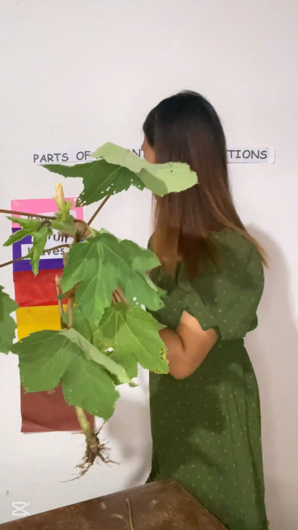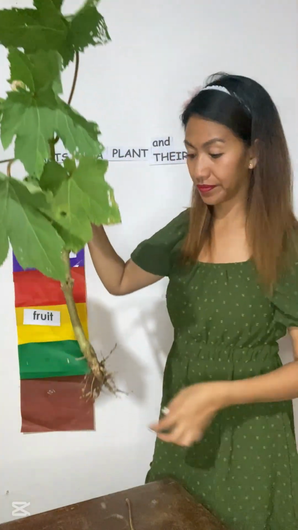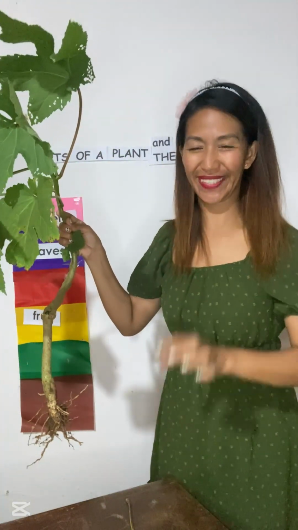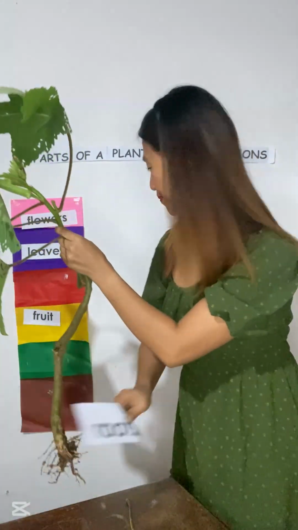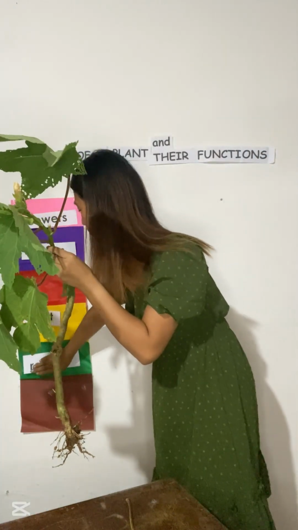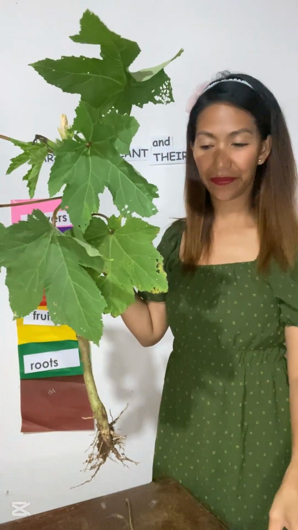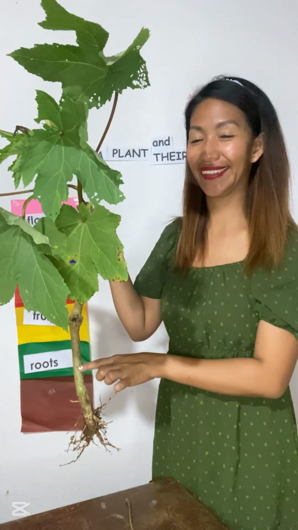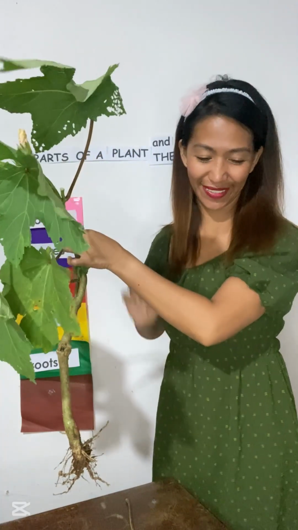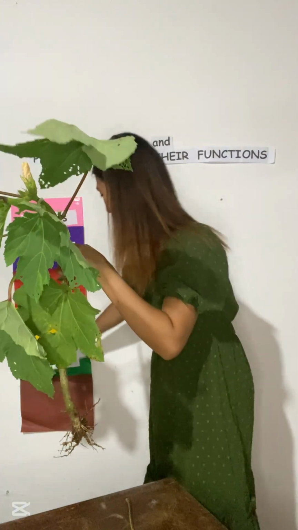Okay. Fruit. What else? Roots. That's good. Roots. Okay. What else? How about this one, this part? Yes. A stem. Okay.